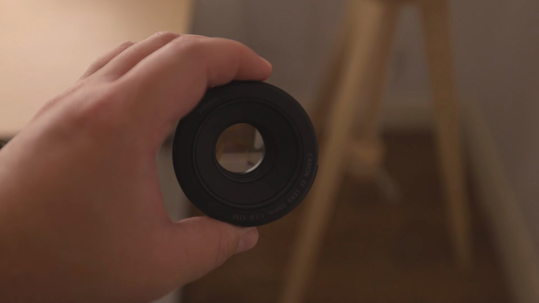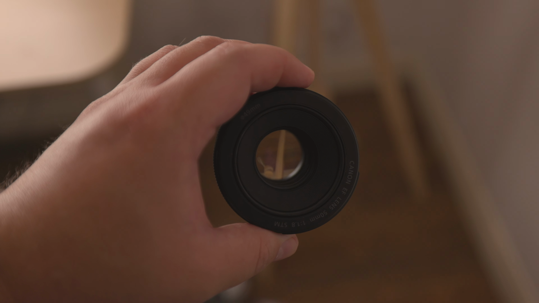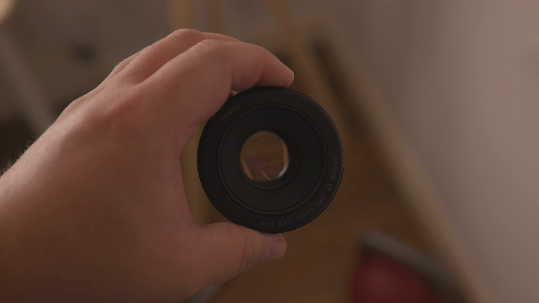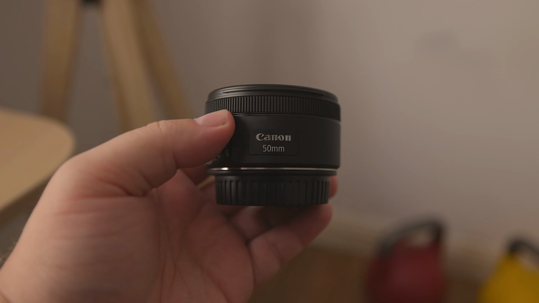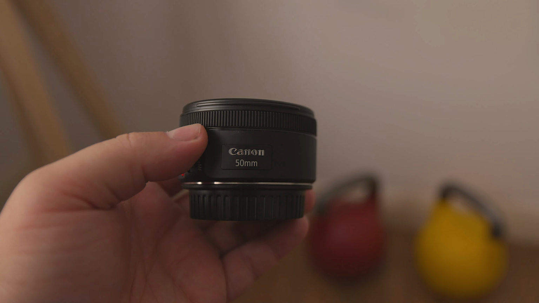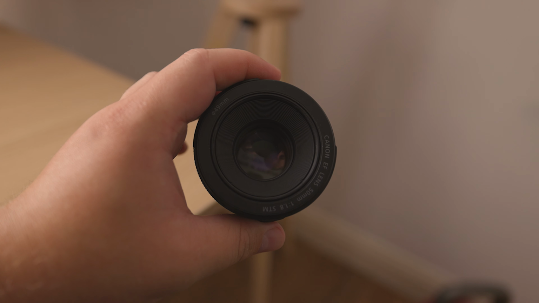The STM in the title has been the biggest update to the lens, as it makes the most difference. We'll go into detail as to why that is a bit later on as well. Now, let's really dig into the good stuff and find out the cans, cannots, and the big why. For starters, let's talk about the aperture and focal length.